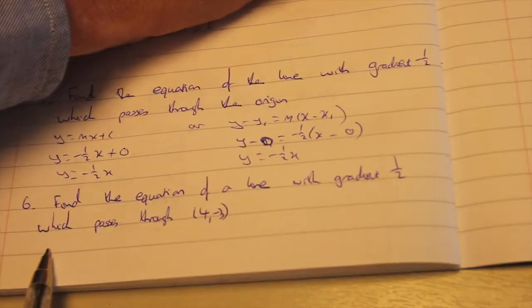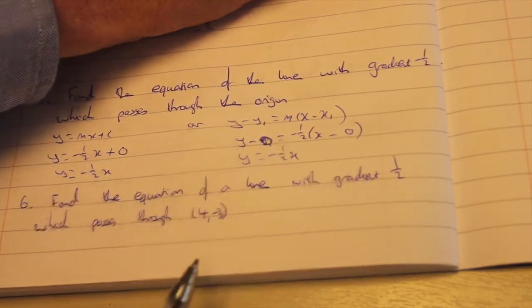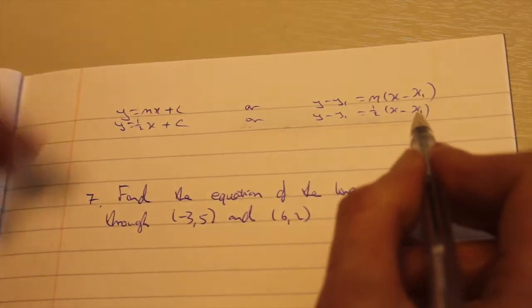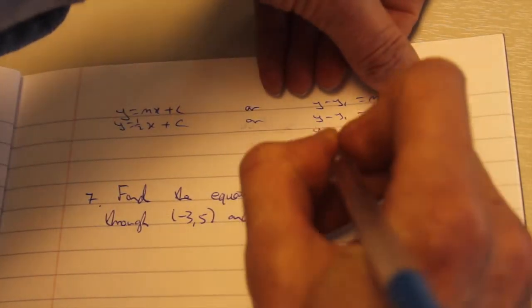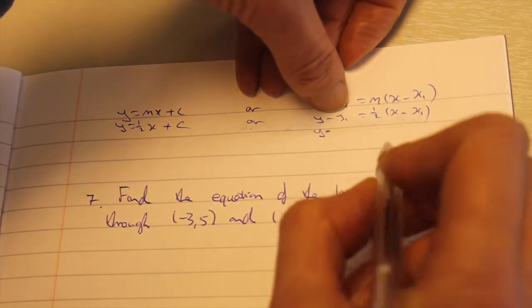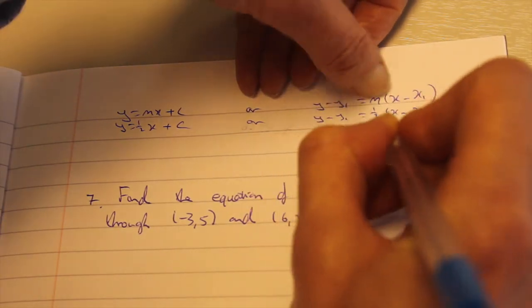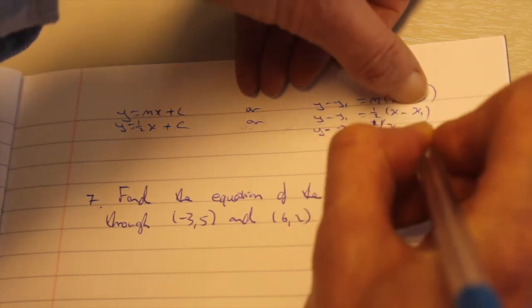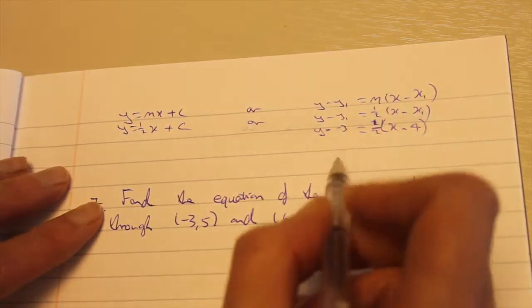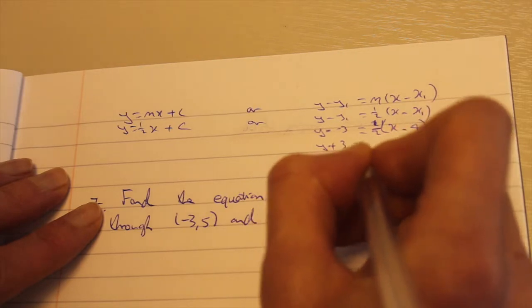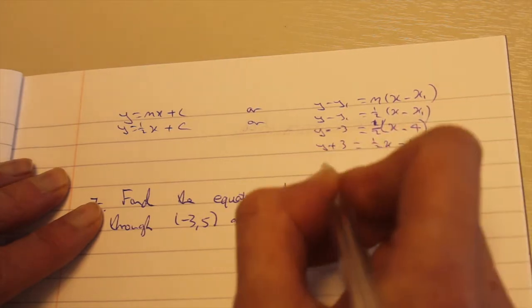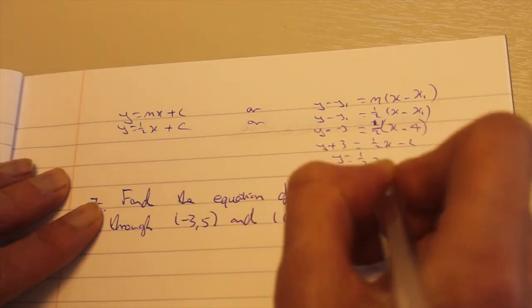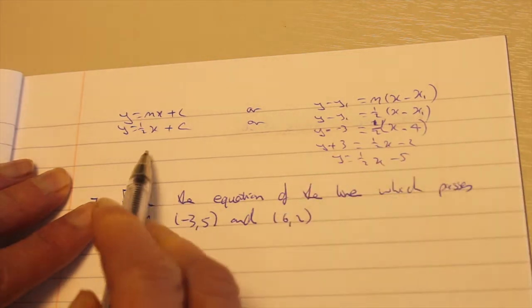Go and read more of the question. You're told it passes through (4, minus 3). So I'm going to use this equation here because it passes through (4, minus 3). So y is minus 3. Oops, it should be a half. X was 4. Now, this one here, if I just finish this off, so you have a half x minus 2, bringing that over, half x minus 5.